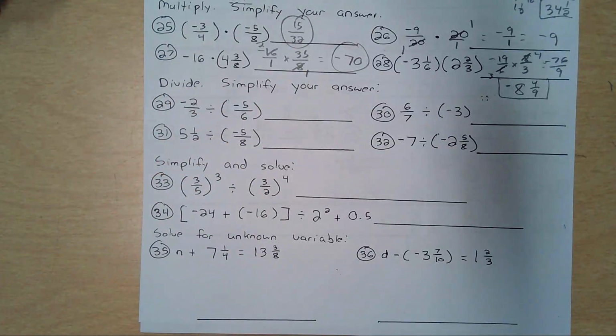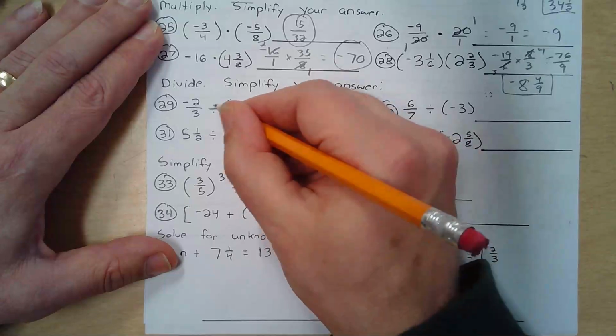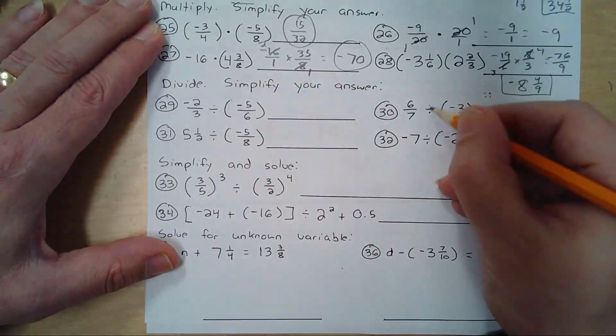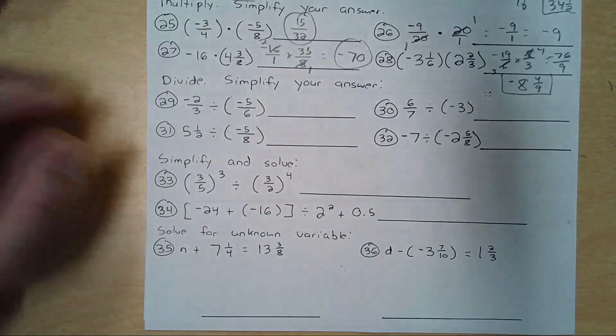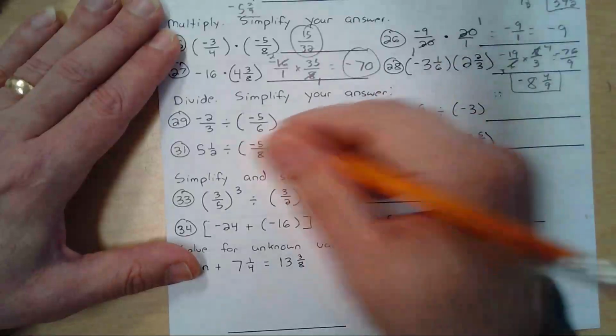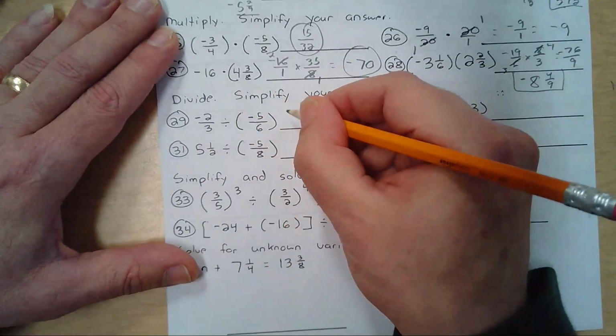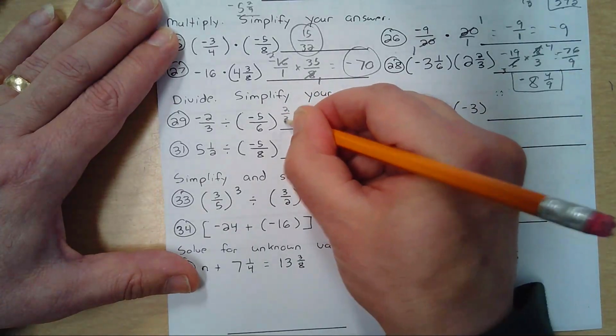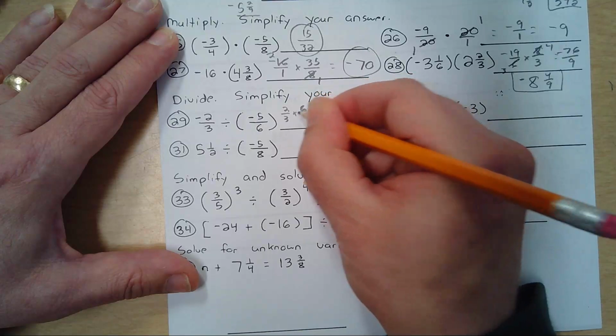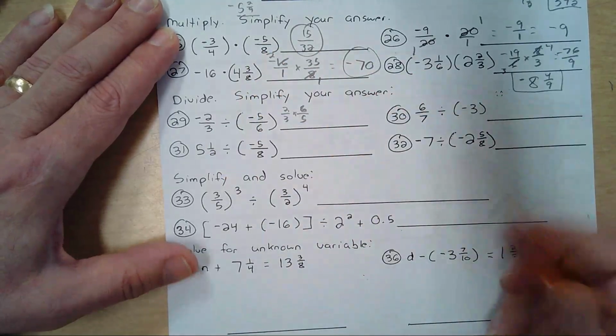Divide, pretty much the same deal, except all of these multiply by the reciprocal, multiply by the reciprocal, multiply by the reciprocal, and multiply by the reciprocal. So, if you want to do this on another sheet of paper, totally get it. Two negatives equal positive. I already know that. So reciprocal, flip a roodle doodle.